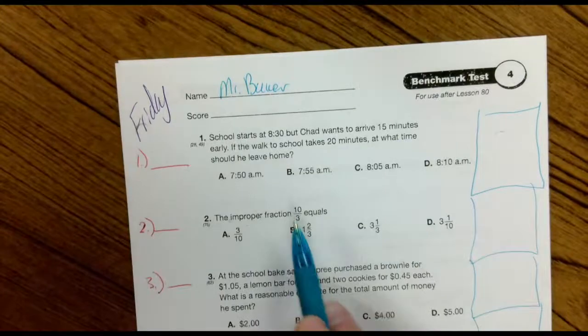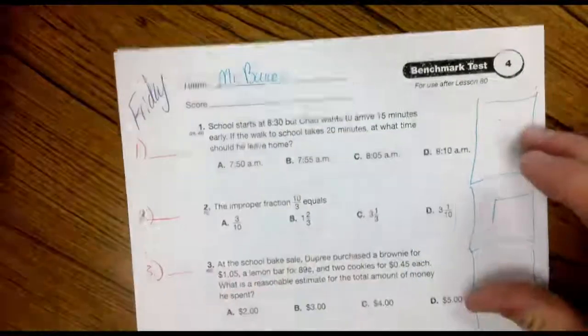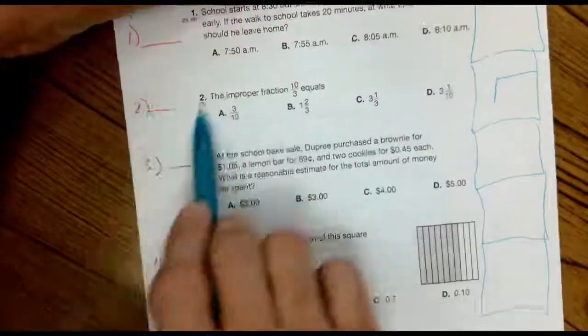The improper fraction of 10/3 equals. Top goes in, bottom goes out. Remember, when you get your answer, you're going to pick a letter. There's going to be a letter that goes in front.